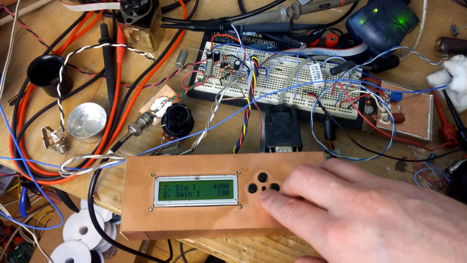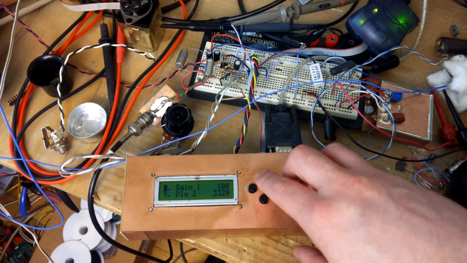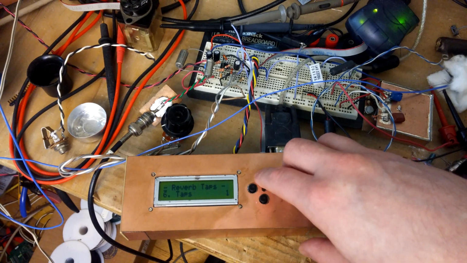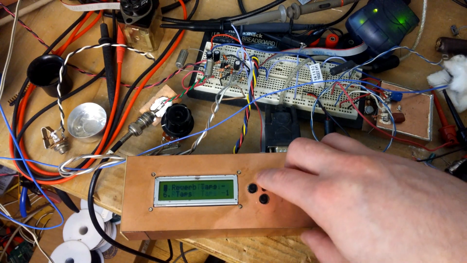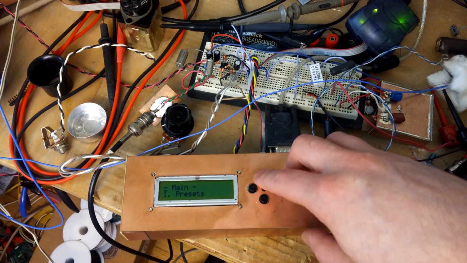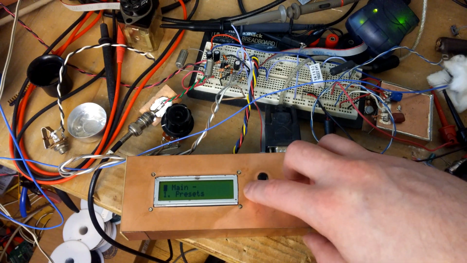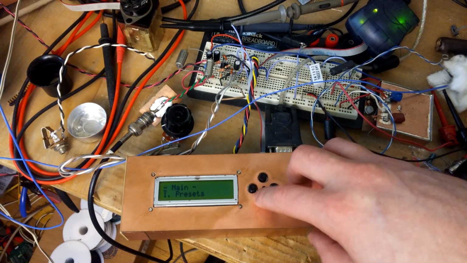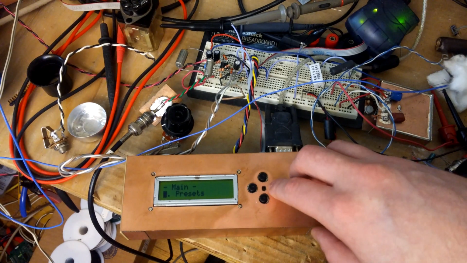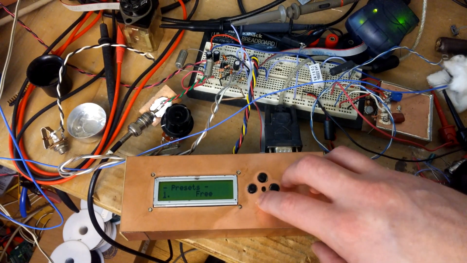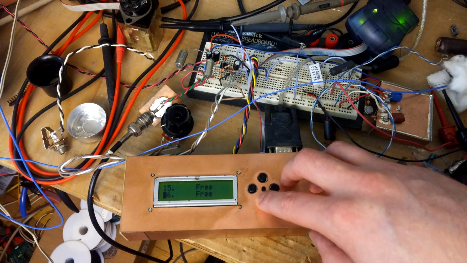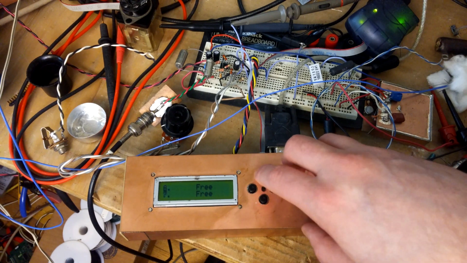You can see right now I've got the menu looking at some of the reverb tap settings. I'll just show how this works. You can go all the way up, you can go left. Of course, going left on the main menu doesn't go back anywhere. So you got main, you can look at presets, you can look at the preset menu. This goes through EEPROM.